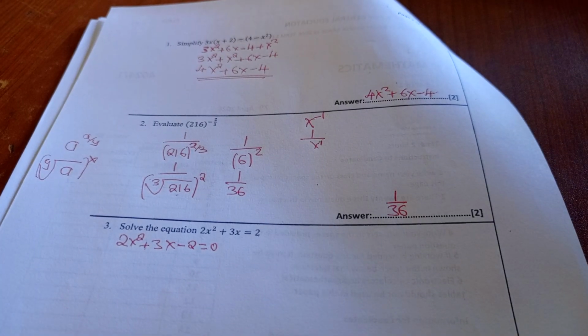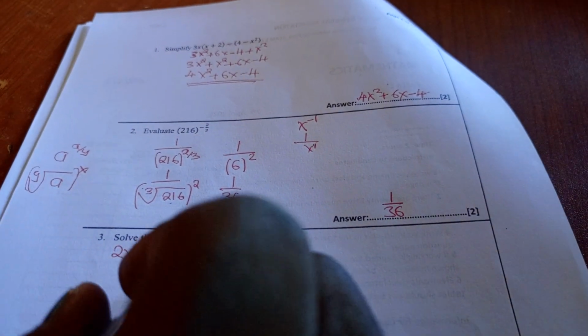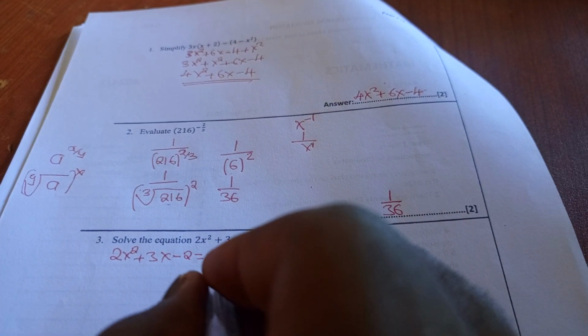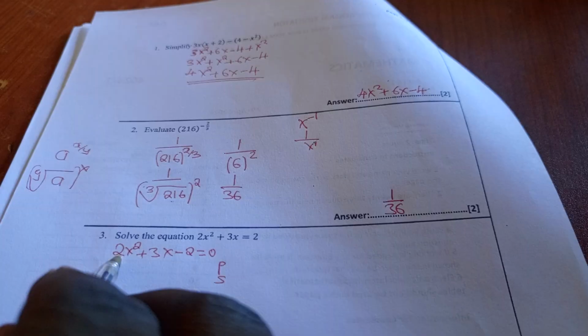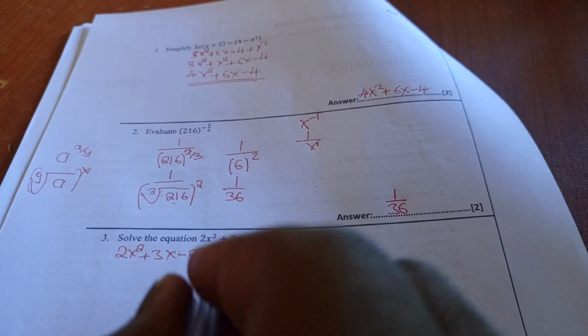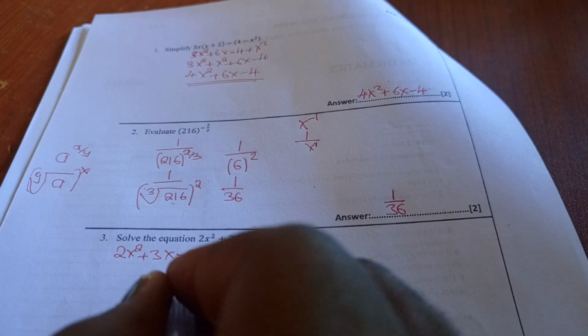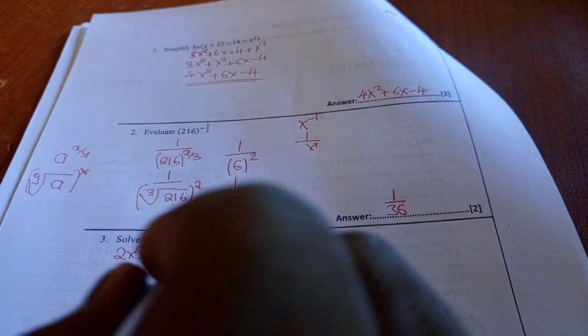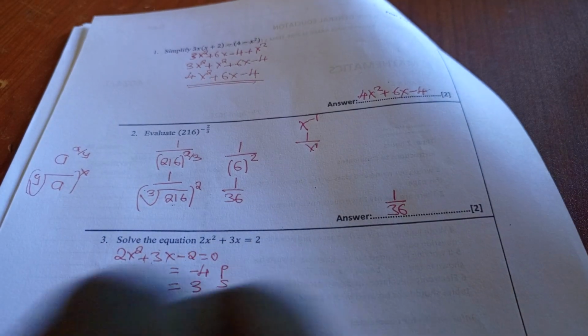Then from here we'll find the product and the sum. So 2 times negative 2, the answer is negative 4. Then again the sum, you just get this number at the middle, which is positive 3.